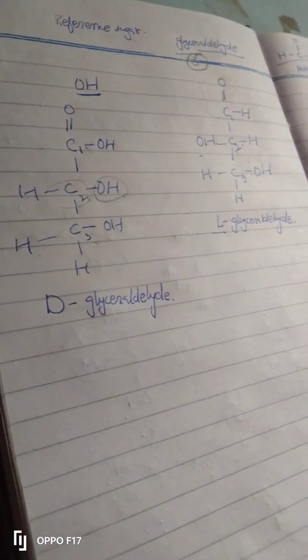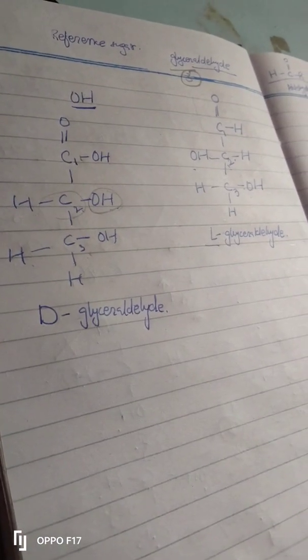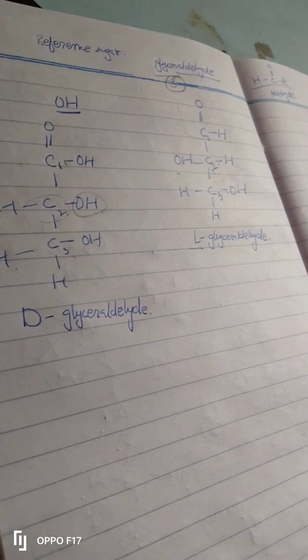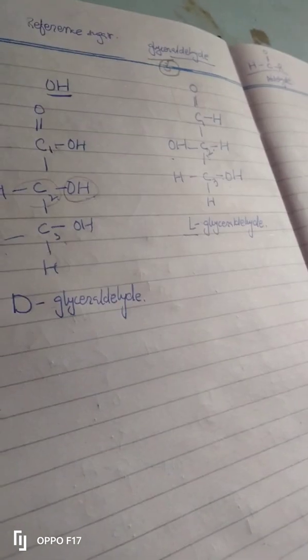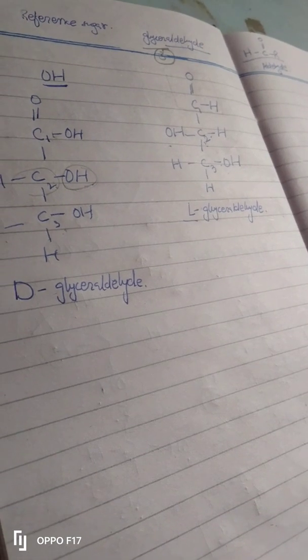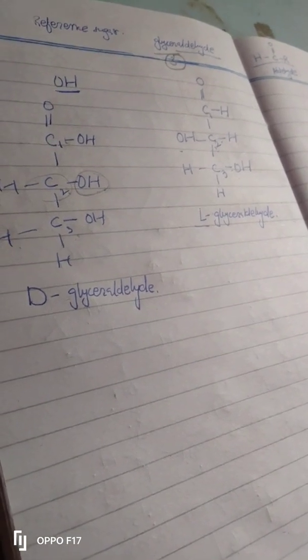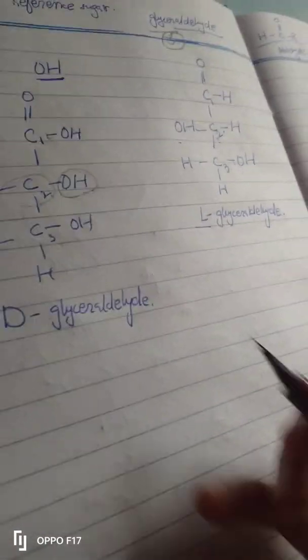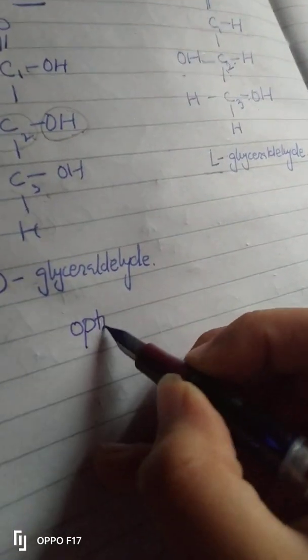In this way we are also having D-glucose, L-glucose, D-galactose, L-galactose. In our body, majorly, D-glucose is present. Okay, so now let's talk about optical activity.